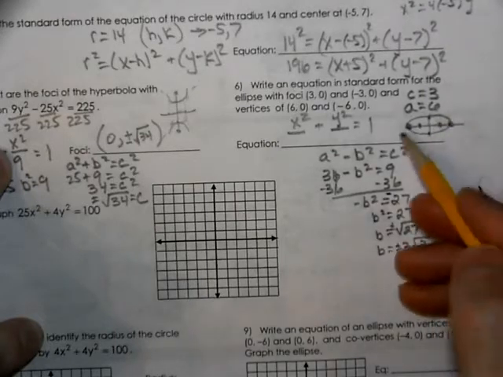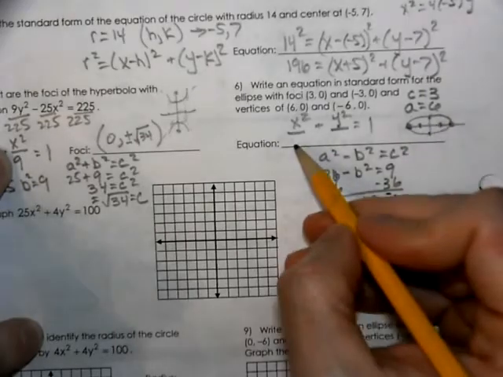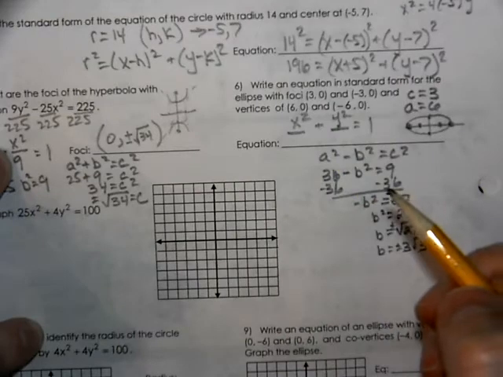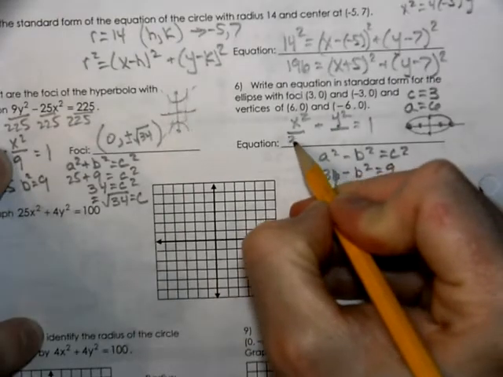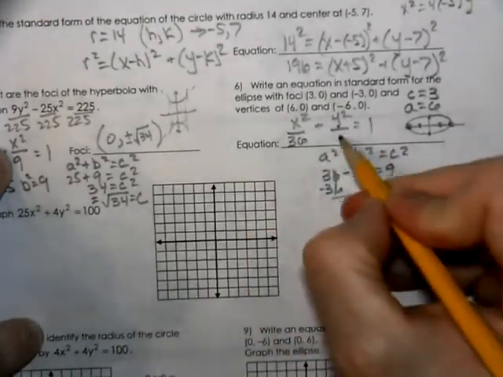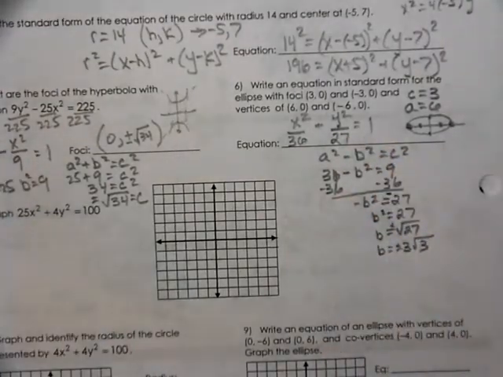So you notice it's going sideways. So your a value is, of course, following the x. So we have 36 here, and we have 27 underneath the y squared.